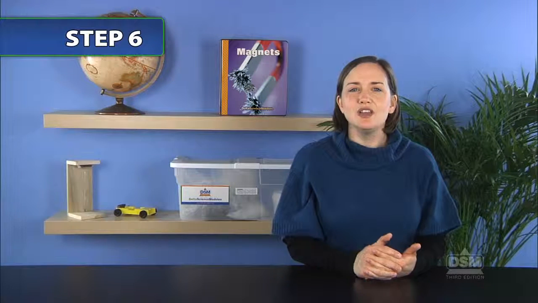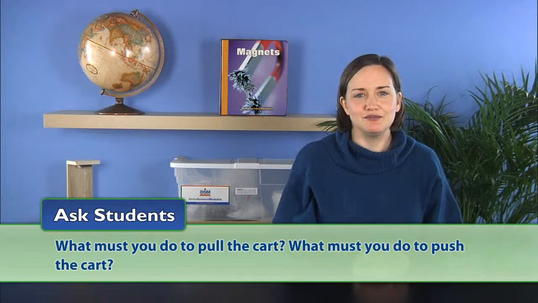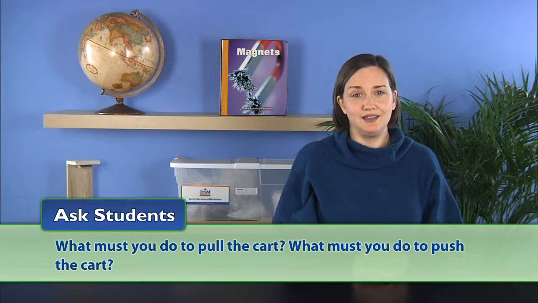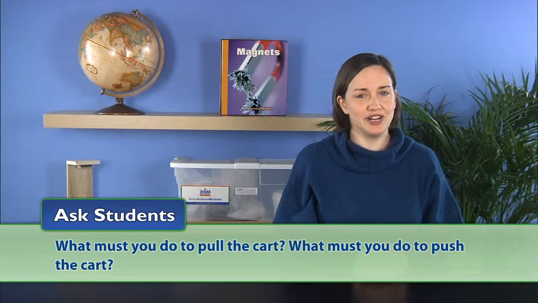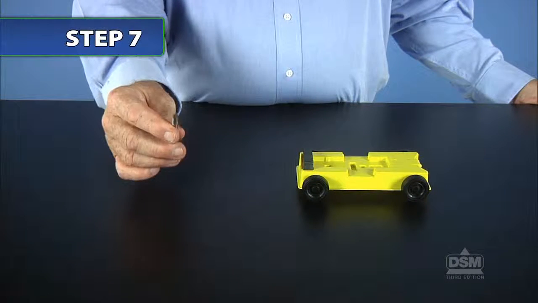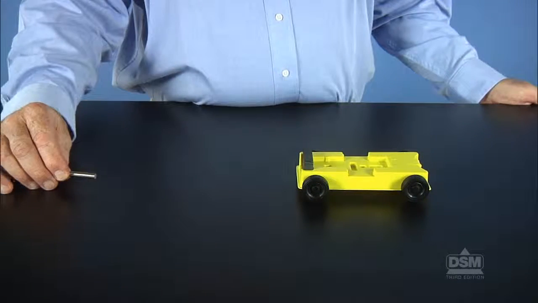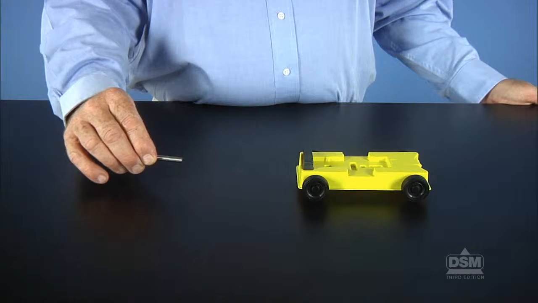Ask students, what must you do to pull the cart? What must you do to push the cart? They should see that holding the rod magnet one way pulls the cart, and turning it the other way will push the cart. Have the students turn their rod magnet around so that the opposite, undotted end of the rod magnet is pointing toward the cart.